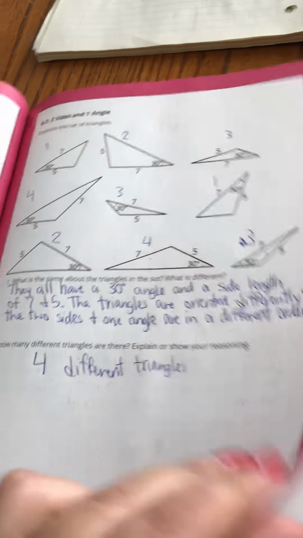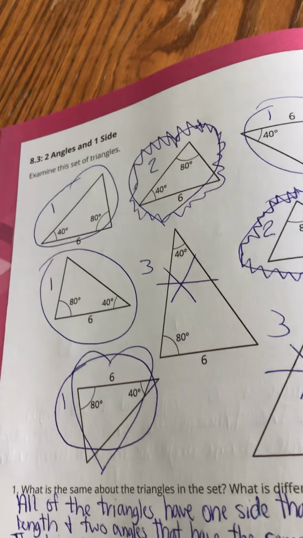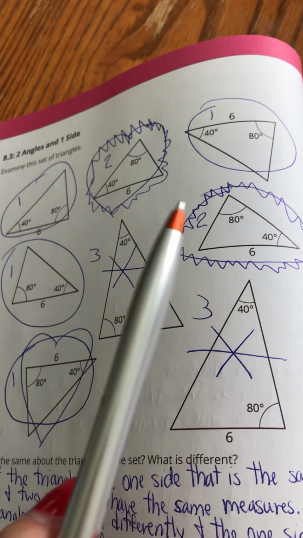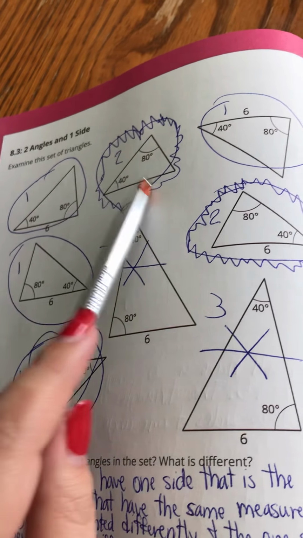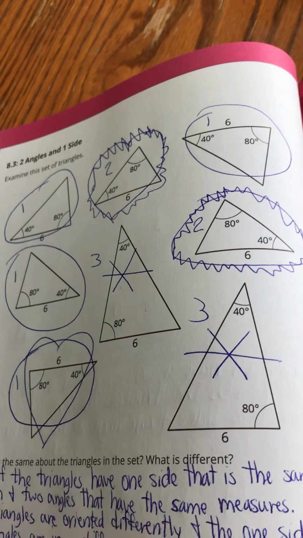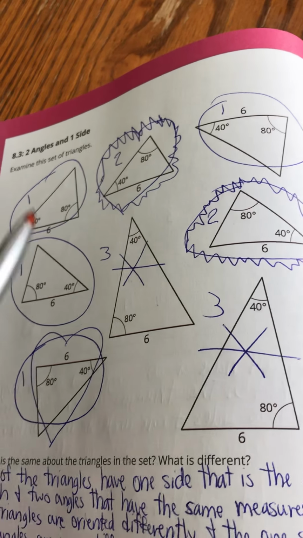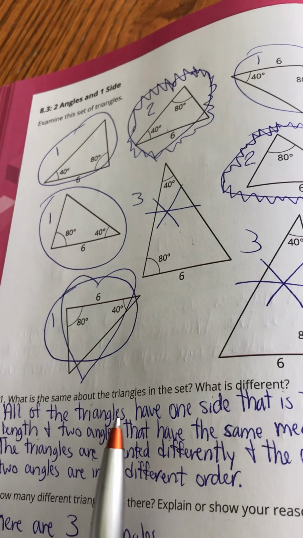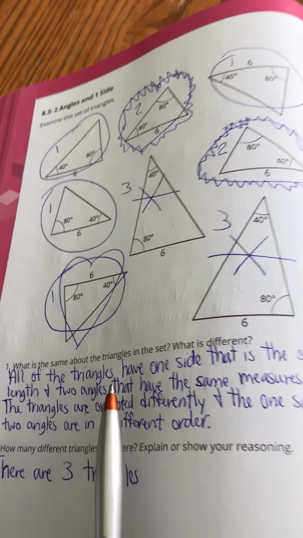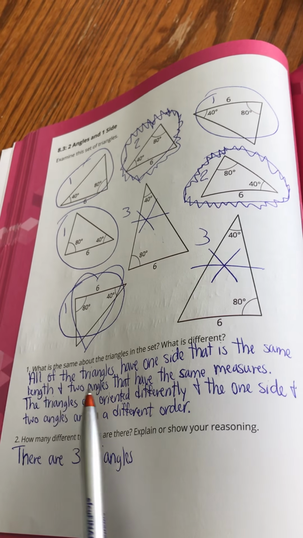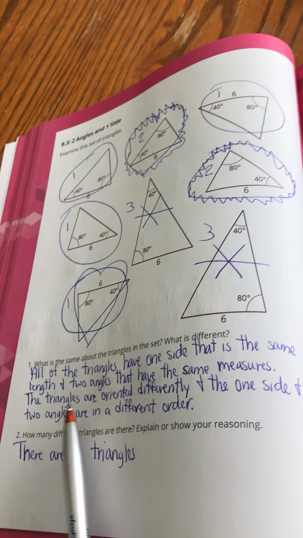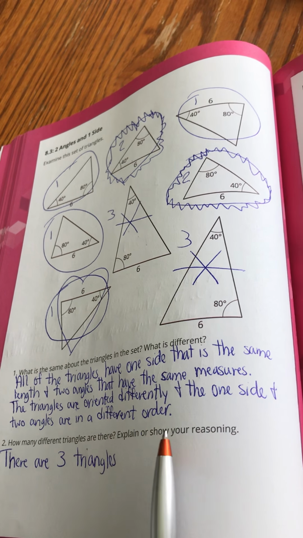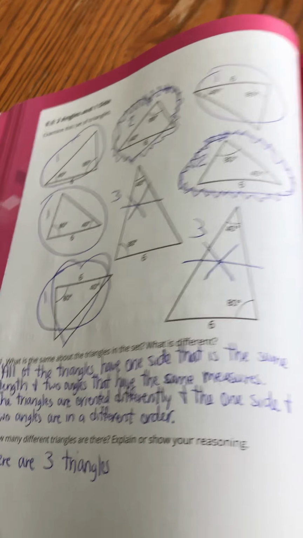Okay. So now, examine this set of triangles. These 4 are the same, these 2 are the same, and these 2 are the same. So what is the same about the triangles in the set? All the triangles have one side that is the same length and 2 angles that have the same measures. The triangles are oriented differently, and the one side and 2 angles are in a different order. And so again, there are 3 different types of triangles.